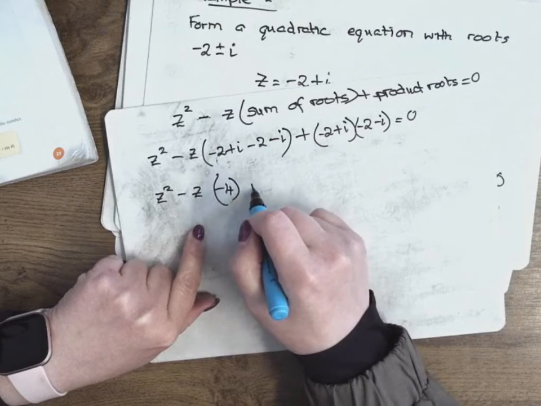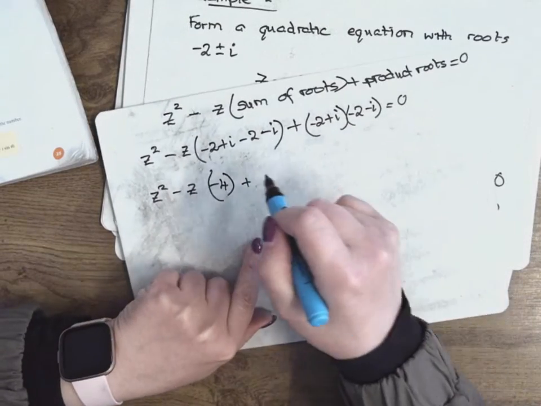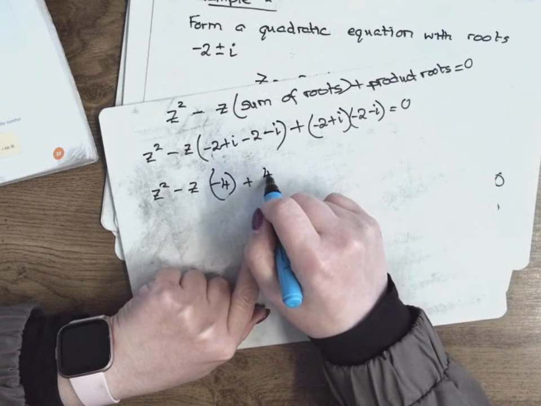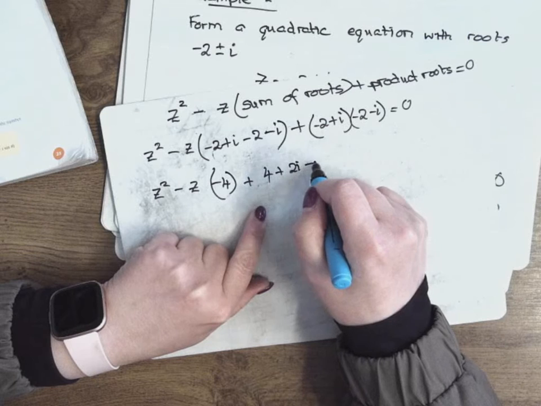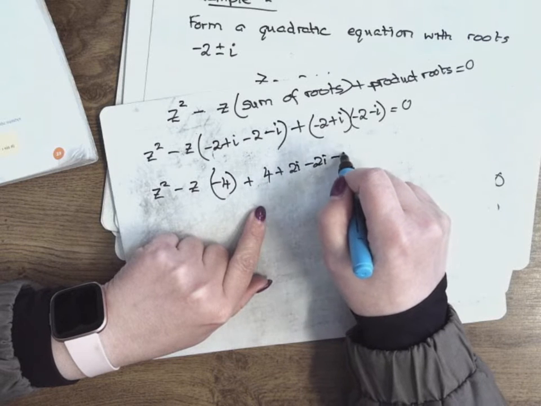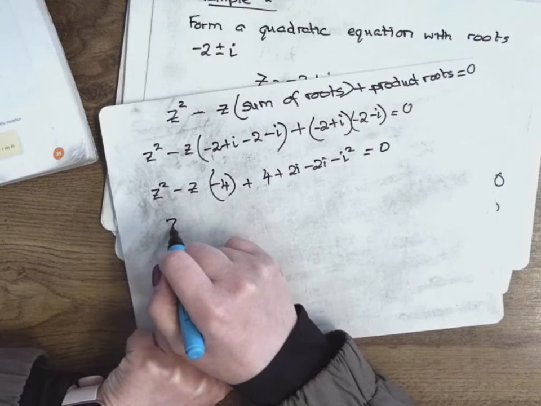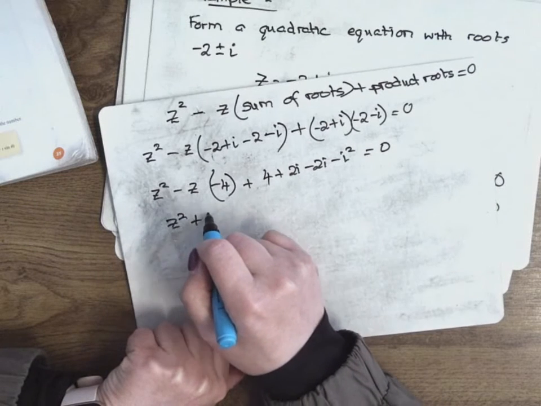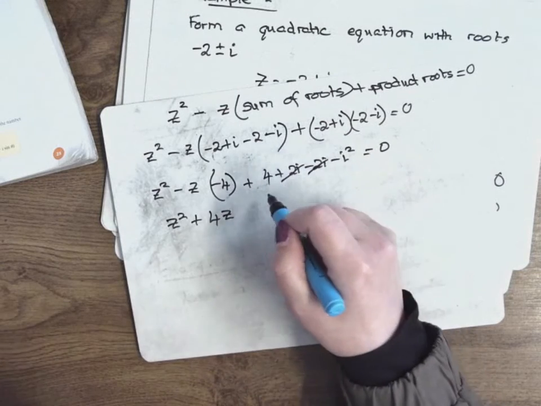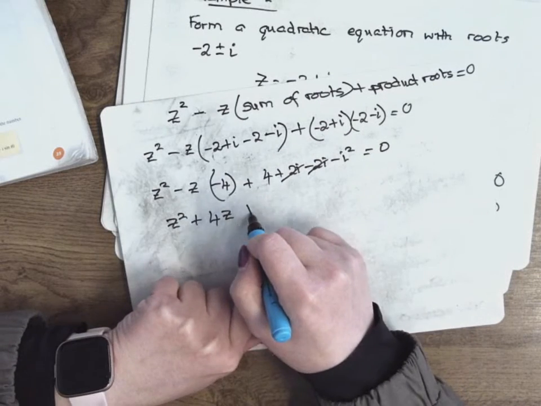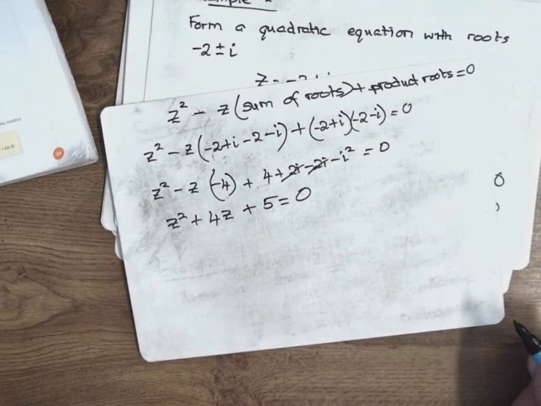Product of the roots over here: you split up the first bracket, write the second bracket down twice, so that would be 4 plus 2i minus 2i minus i squared equals 0. So that would be z squared plus 4z. Here the i's cancel and I have plus 4 minus minus 1, which is plus 5 equals 0, which is the same answer that I just got a minute ago.